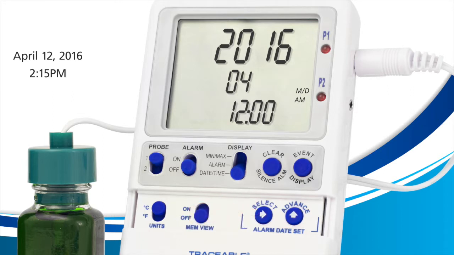Here, I need the number 12. I'll press the Advance button until I reach 12. Once it's at 12, we press the Select button to move on to the last row. Now we're on the hour field. I'll press the Advance button until 2 is shown here, and PM is shown here.